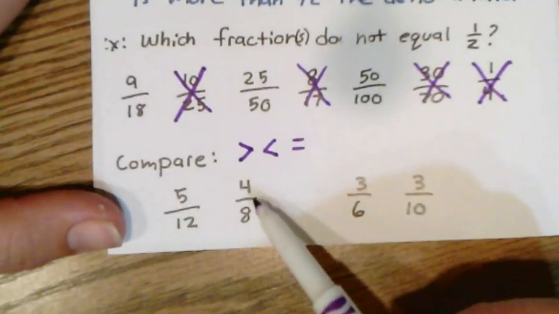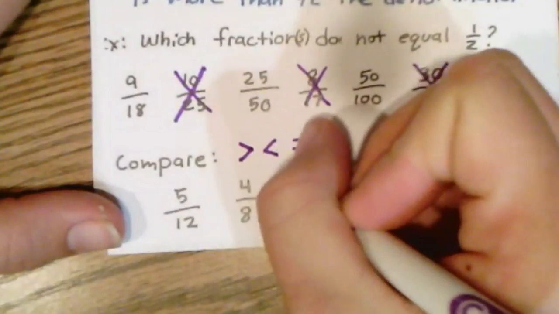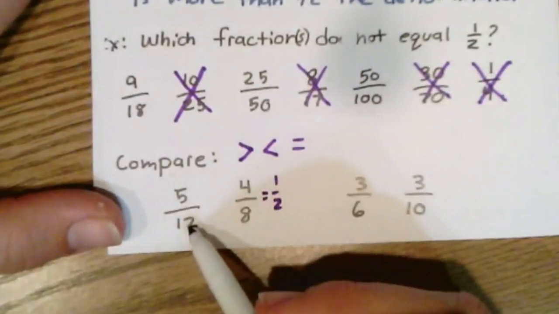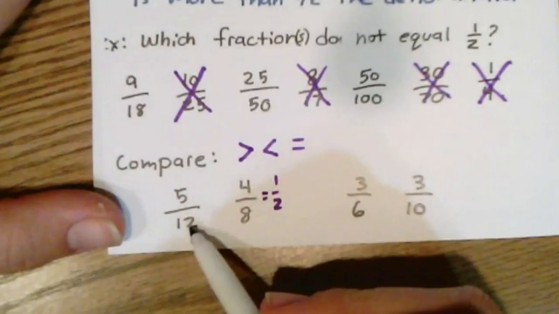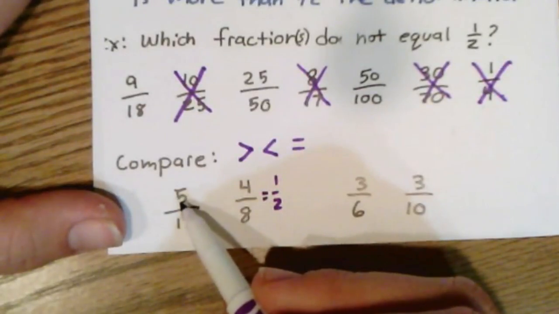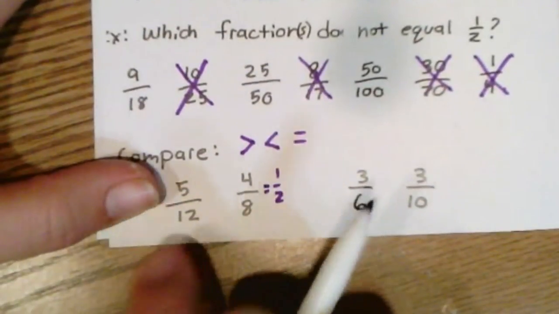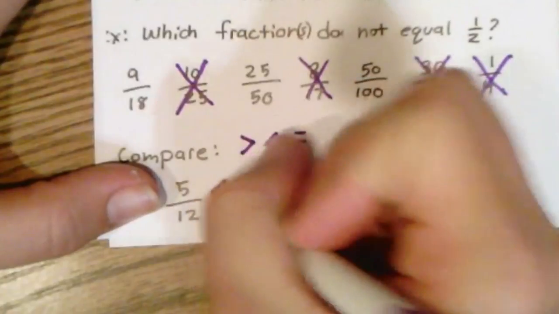So 4/8, 4 is half of 8, so this equals 1/2. And 5/12, well, 6 would be half of 12, and 5 is smaller than that, so I know that this is less than a half.